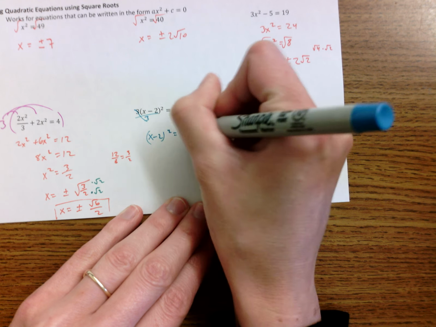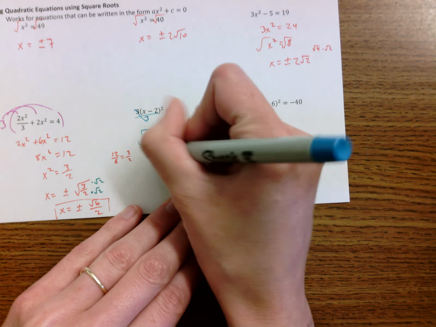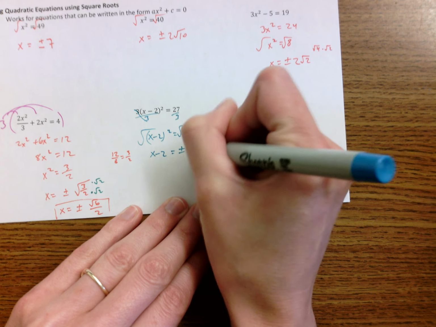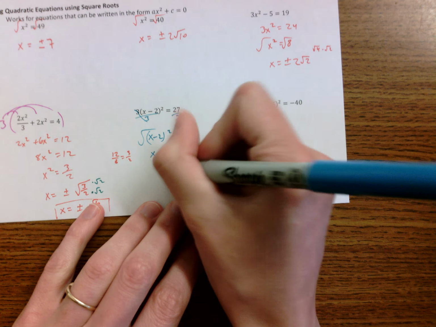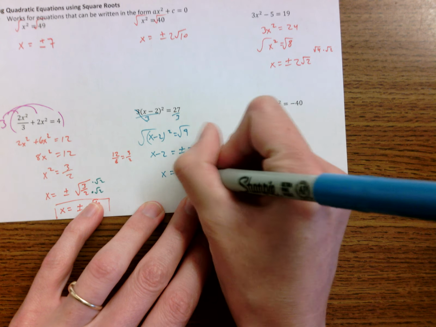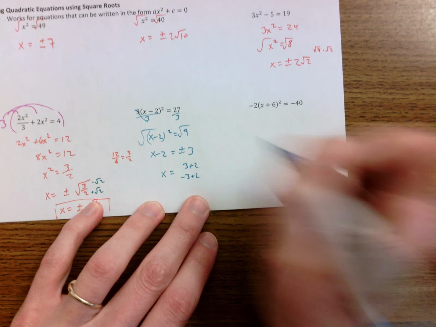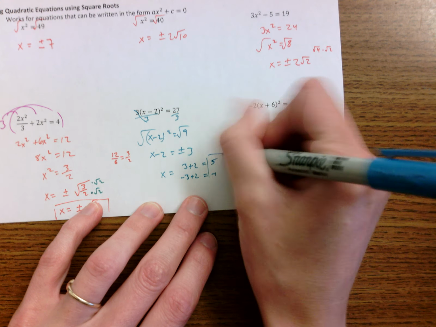Make that x minus 2 squared equals 9. Then I'll square root both sides. So x minus 2 is positive or negative 3. And then when I add the 2 to both sides, I'm going to get either positive 3 plus 2 or negative 3 plus 2, right? So my two answers are going to be 5 and -1.